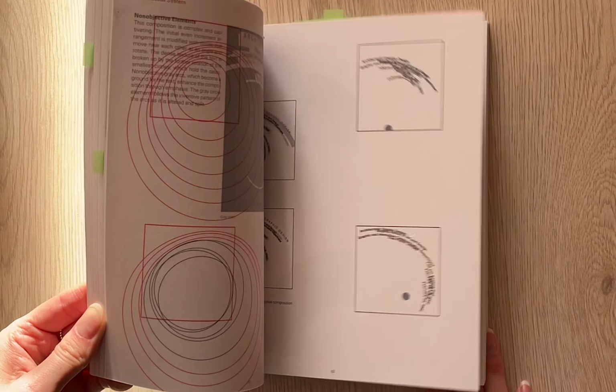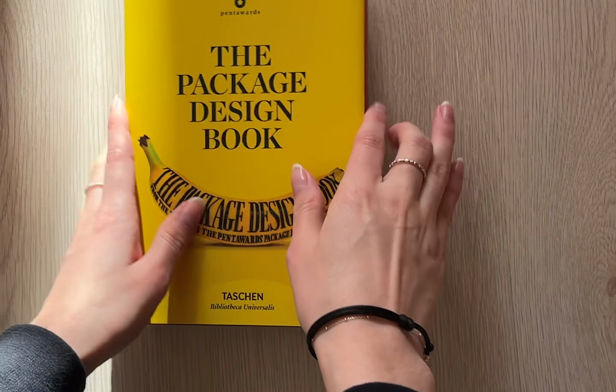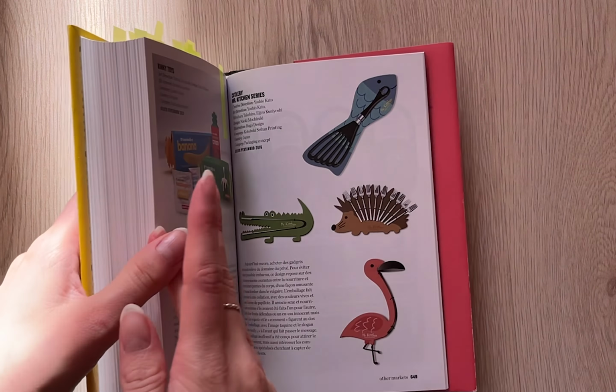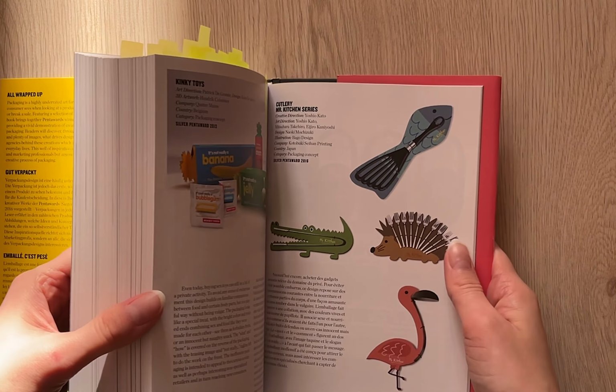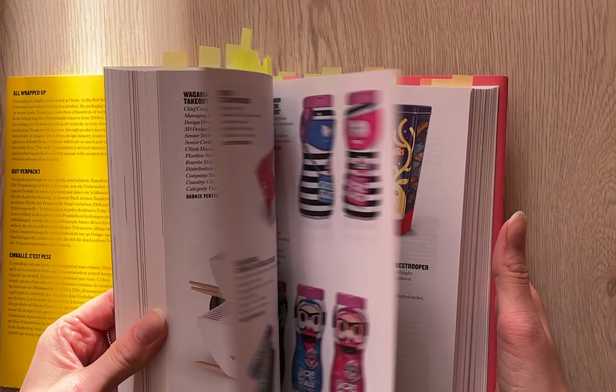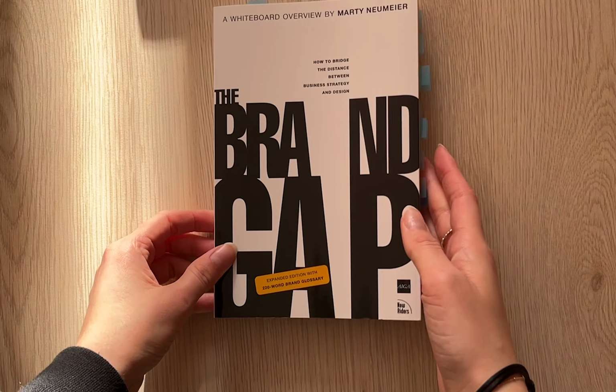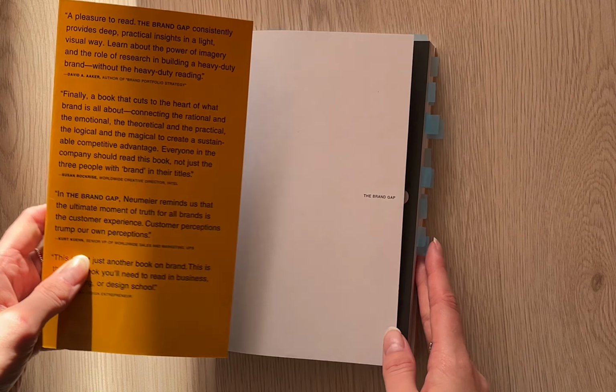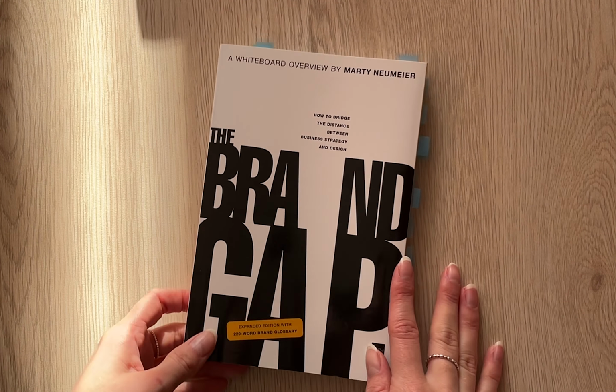Typographic Systems is also really great. I also have the package design book from, I honestly don't remember which year, but they bring out a new book every year and it's very great for inspiration. And then also, of course, the Brand Gap. It's an iconic book. You should definitely read it. But these are all nice to flick through for some inspiration.